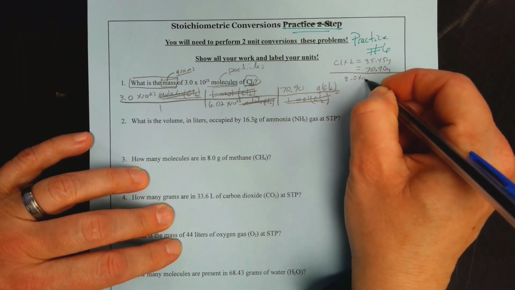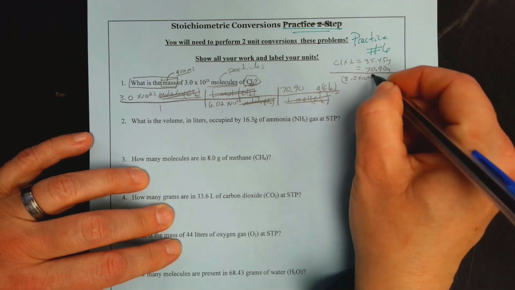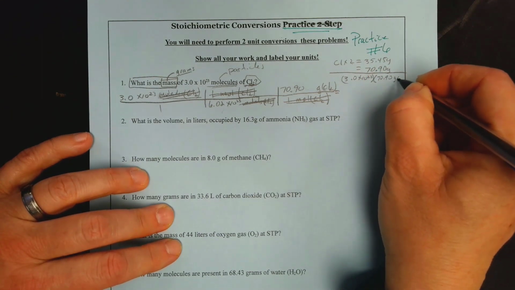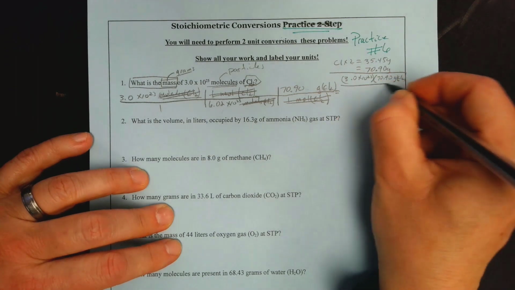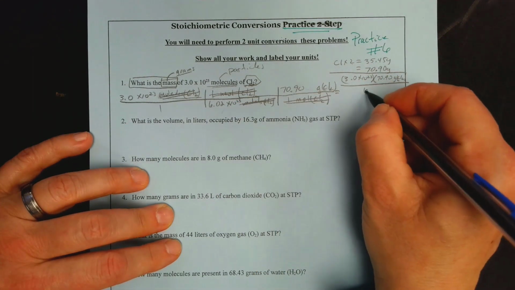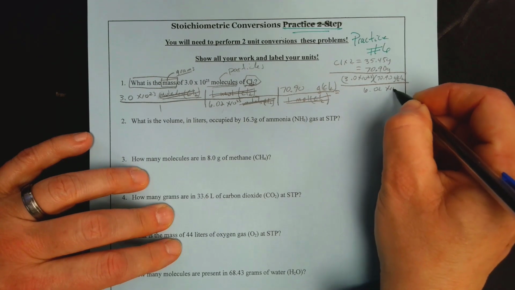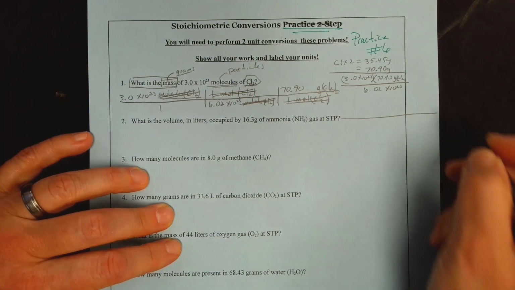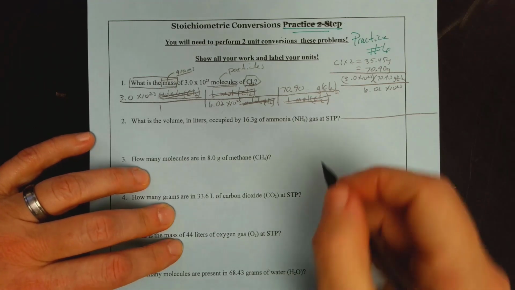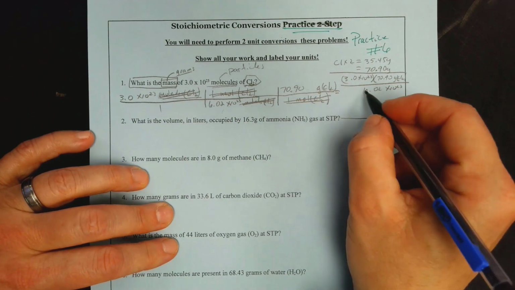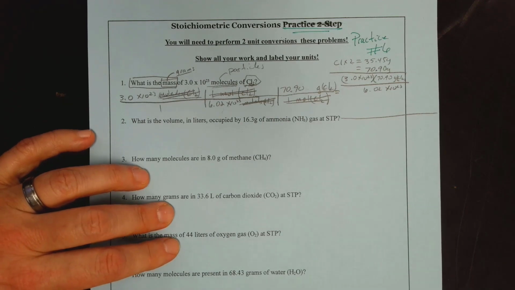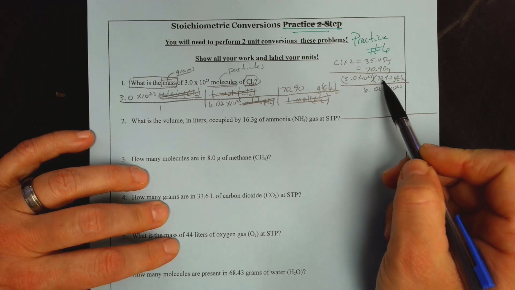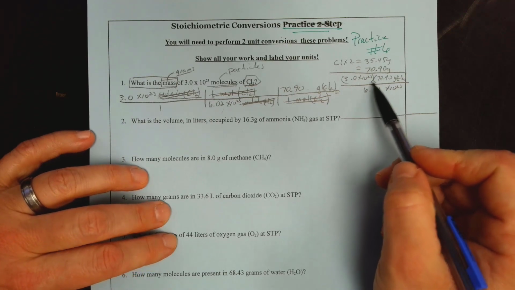3.0 times 10 to the 23rd times 70.90 grams of Cl2 over 6.02 times 10 to the 23rd. Now I'm going to give myself a little bit of room, so I'm just going to draw a line so I can more easily do this. One of the things you have to remember when you're doing these problems: do your multiplication in total first.